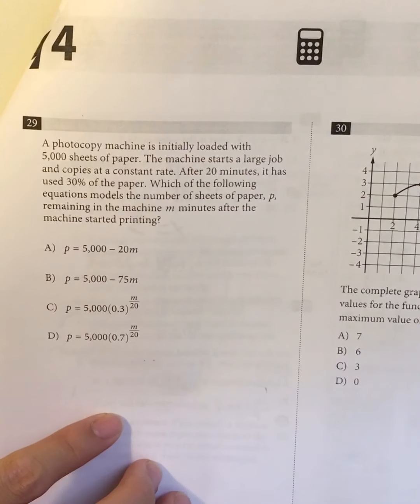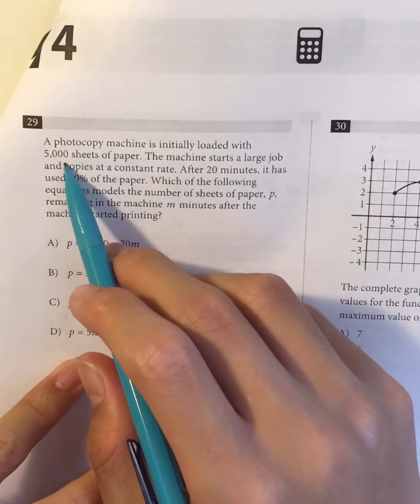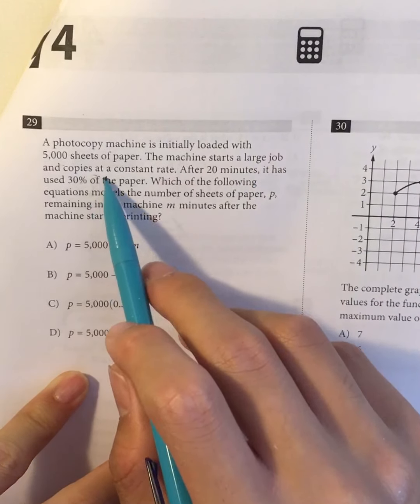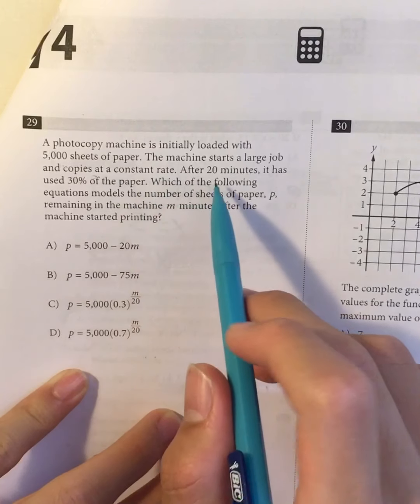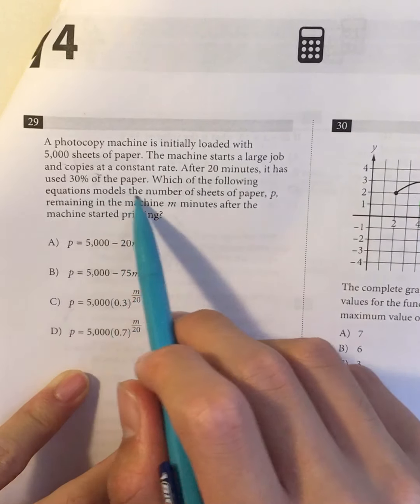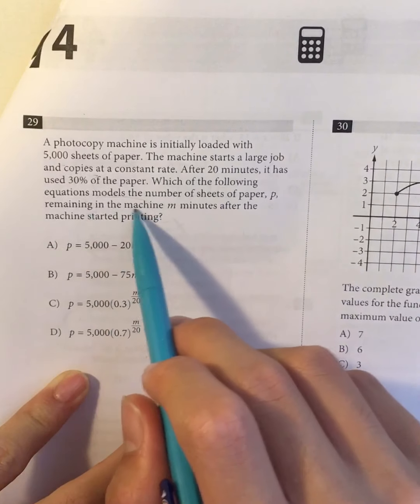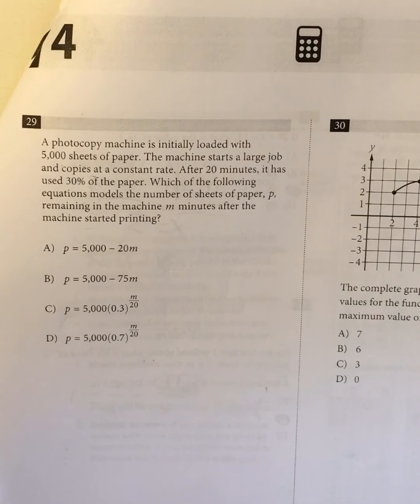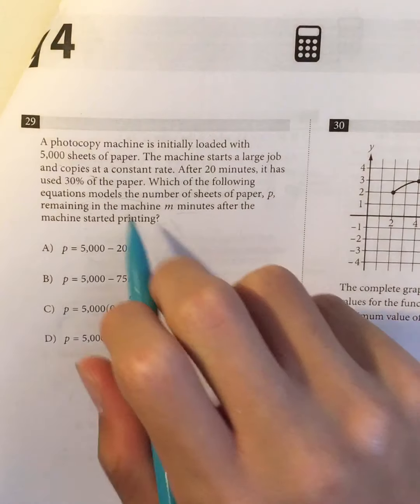Next question, 29. A photocopy machine is initially loaded with 5,000 sheets of paper. The machine starts a large job and copies at a constant rate. After 20 minutes, it has used 30% of the paper. Which of the following models the number of sheets of paper P remaining in the machine t minutes after the machine started printing? So, after 20 minutes, it lost 30% of its paper.